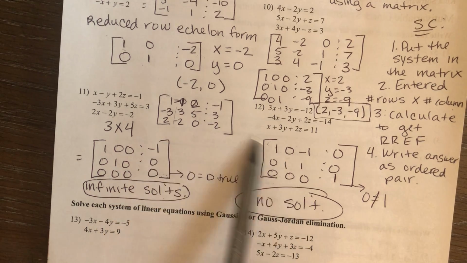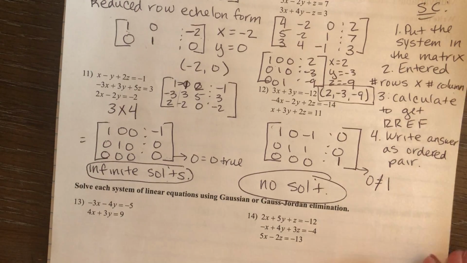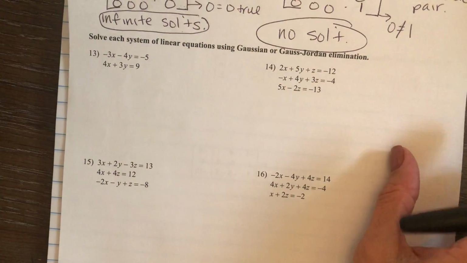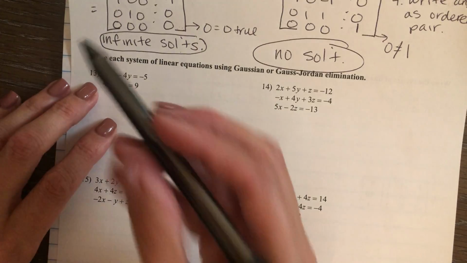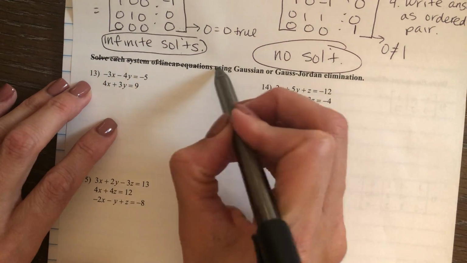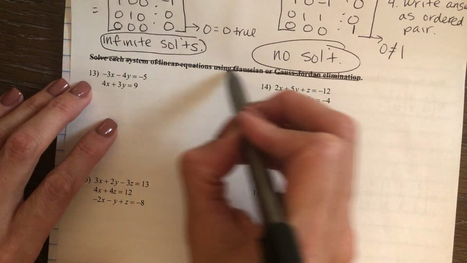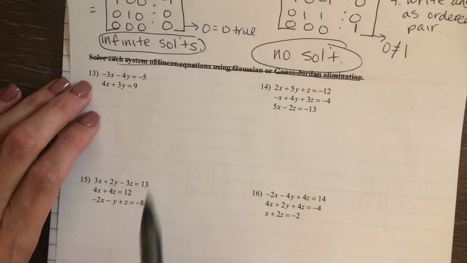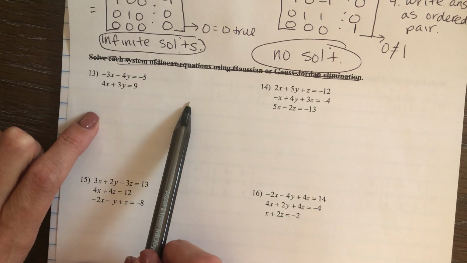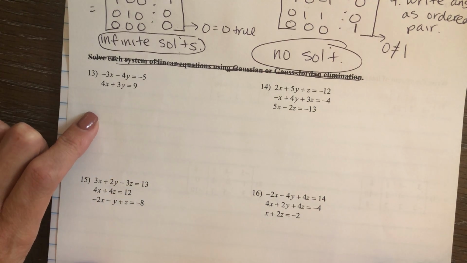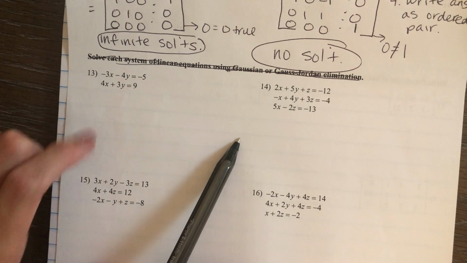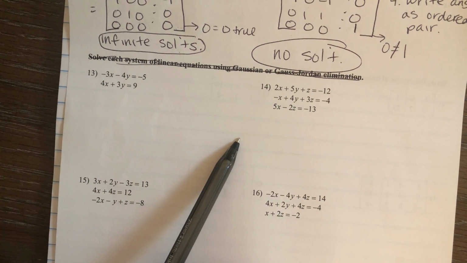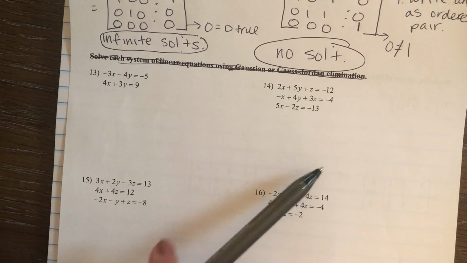I still want you to try these in the computer to practice. And then down here, these 4, I want you to do these 2. Ignore these directions. Just keep doing it the way we did the top part here. So write your matrix, put it in the computer, write the reduced row echelon form, and give the answer as an ordered pair. All right, I hope that was helpful. Good luck.